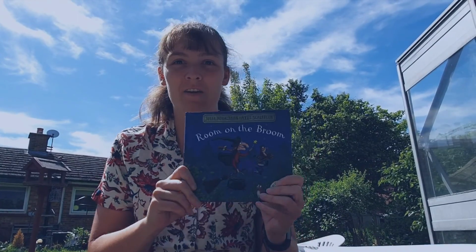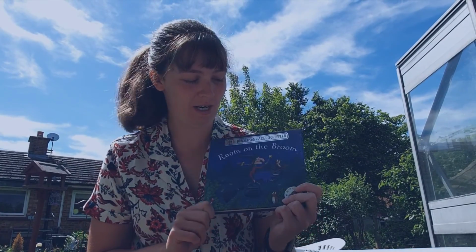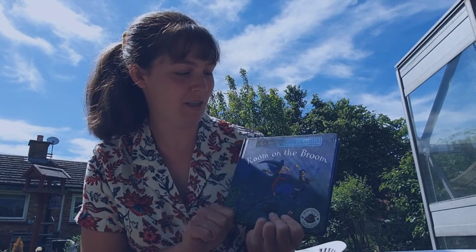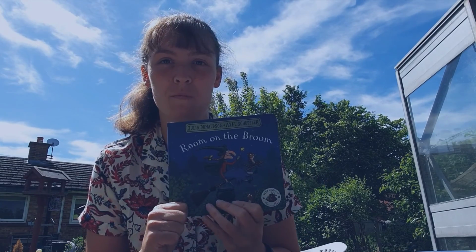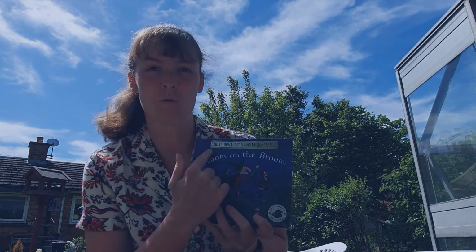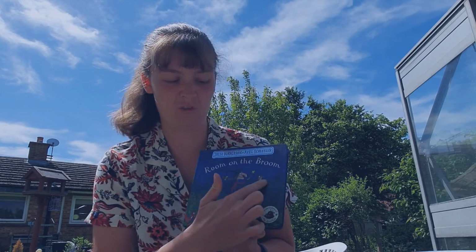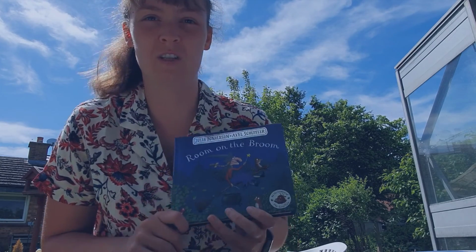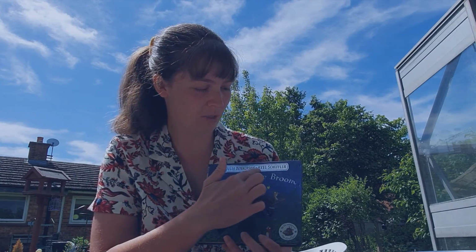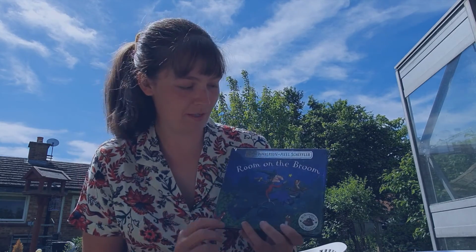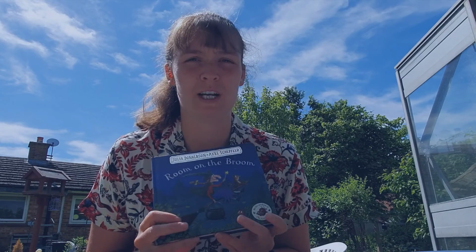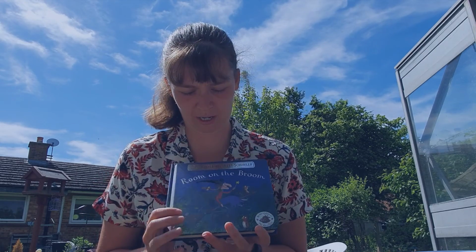Good morning. So today we are going to be looking at this story. This is called Room on the Broom, and the author is Julia Donaldson, and the person who draws all the pictures, so the illustrator, is called Axel Scheffler. So in this story we're going to be looking at these characters.